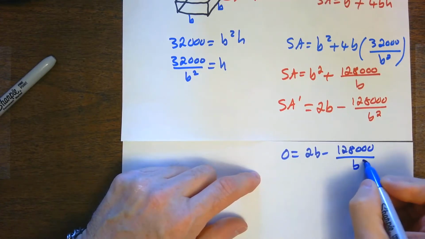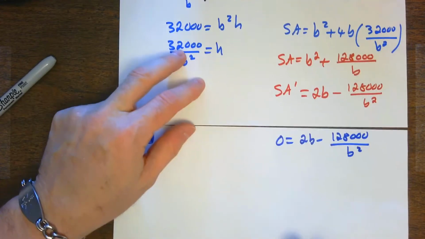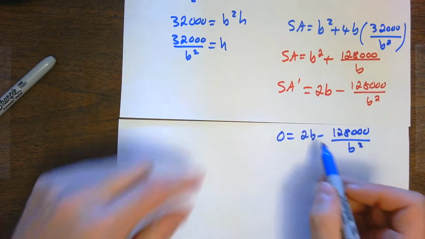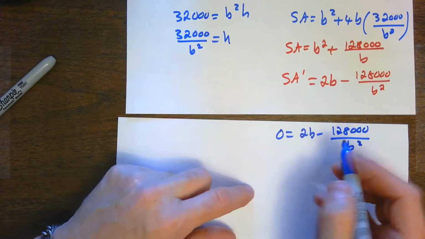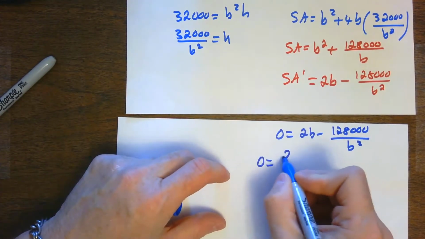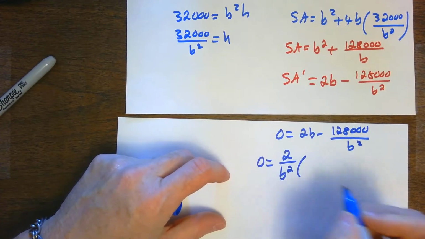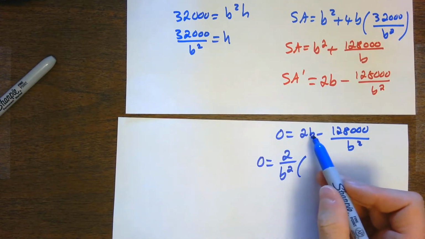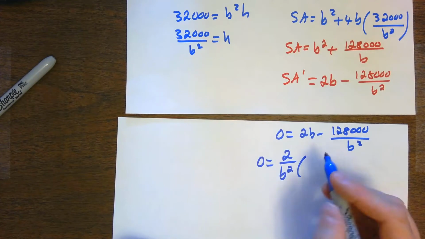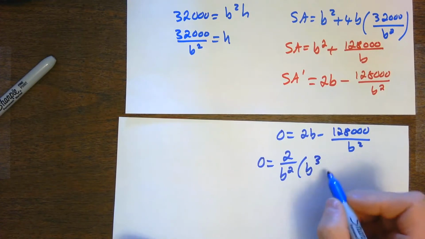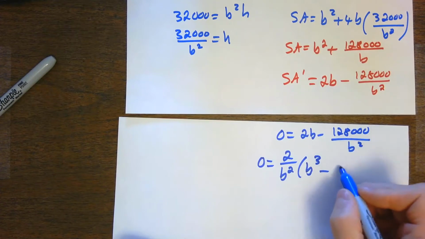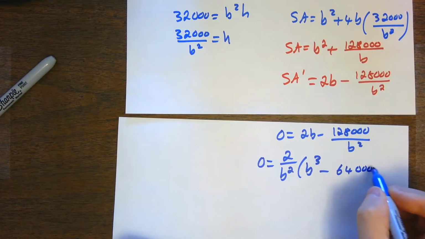128,000 over b squared. I'm going to do the same trick that I did in the last one. I'm going to factor out a 2 over b squared. And what do I get left? 2 over b squared times what gives me b? b cubed minus, the b squareds I pulled out, the 2 out of there, 64,000.